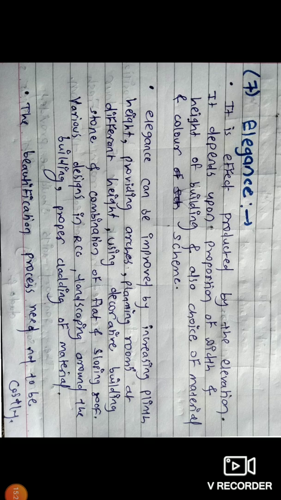Elegance can be improved by increasing the plinth height. Generally, we keep 0.6 to 1 meter as a plinth height, but you can increase this plinth height and your building looks catchy. Again, you can provide arches. Planning of rooms at different heights is also a good idea.